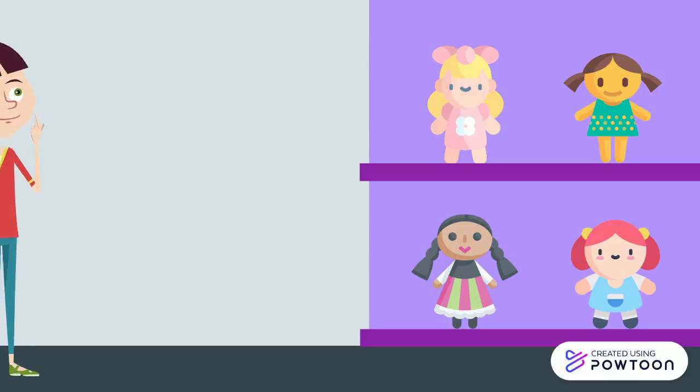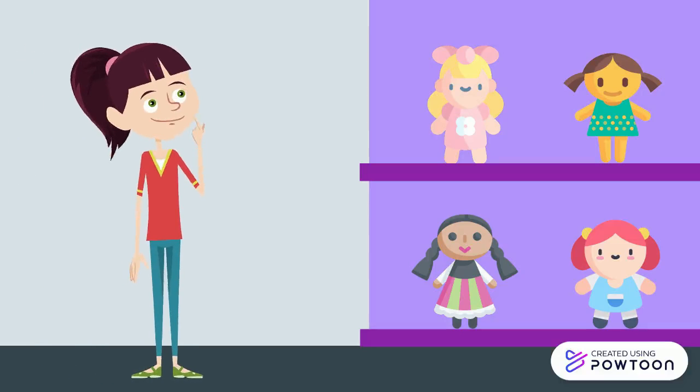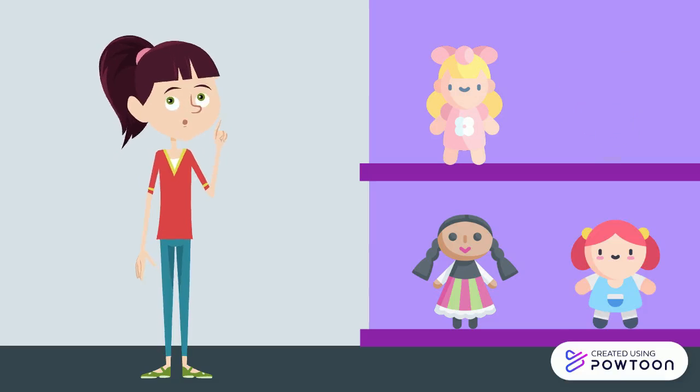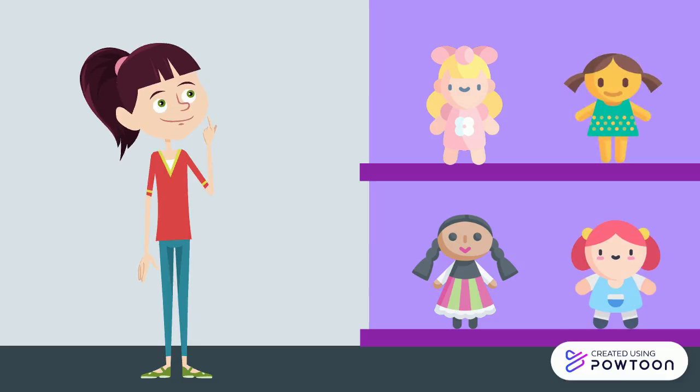Imagine a young girl browsing the doll aisle of a toy store. She notices the huge selection of dolls that the store is offering, all so different and all so unique. She likes the hair of one doll, but also likes the eyes of another.